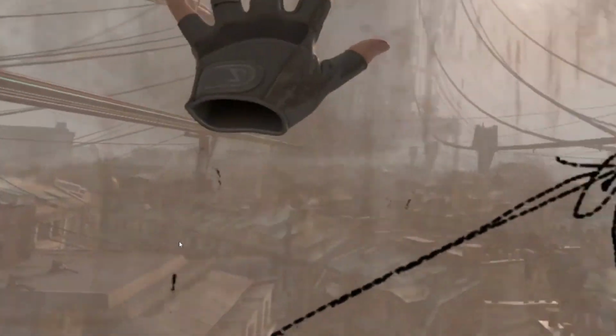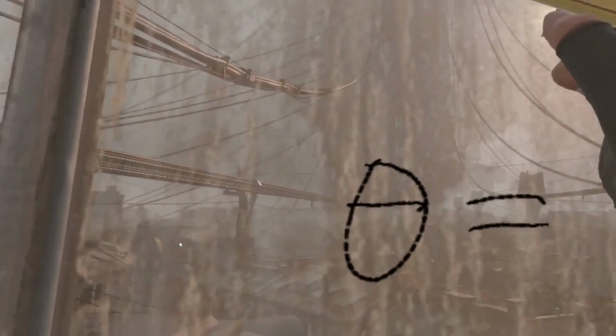Tracking is really bad for some reason, I don't know why. At least in that corner specifically.